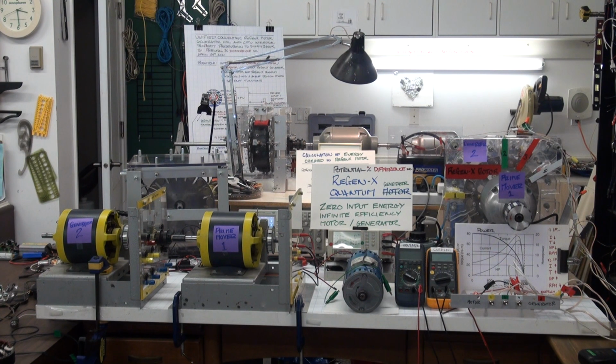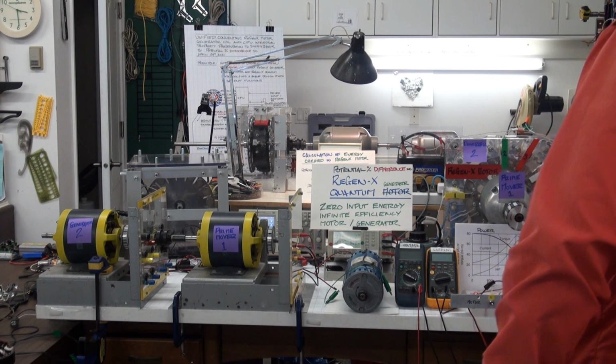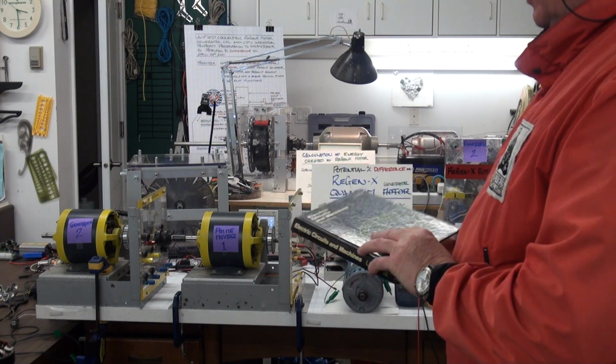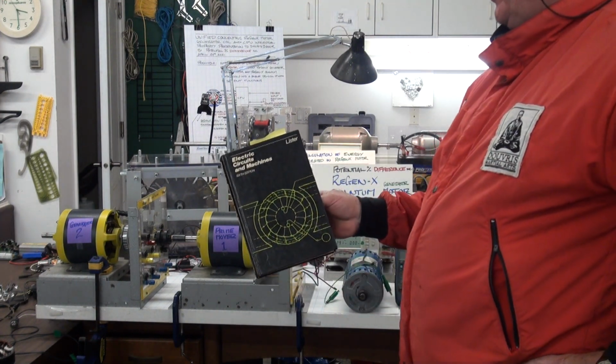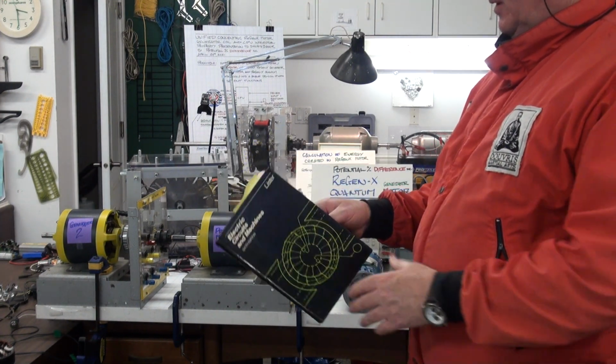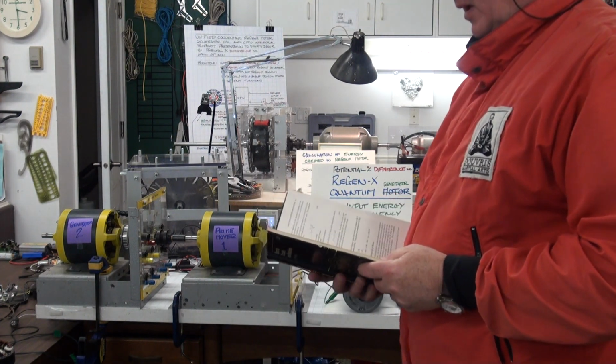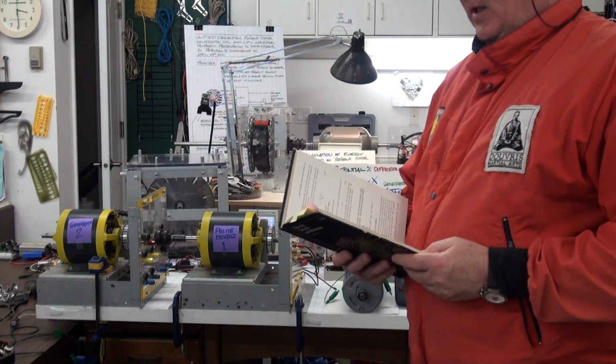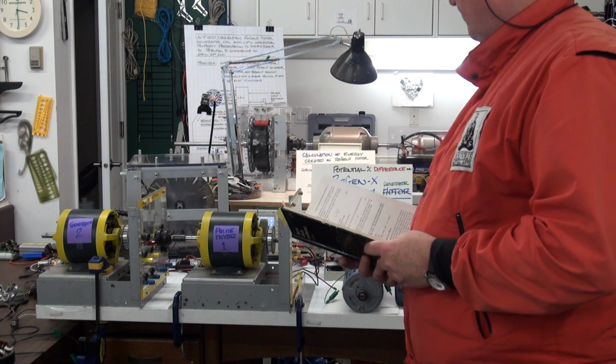So maybe we can start with a little reading from a textbook from our Electric Circuits and Machines textbook. Motor action in a generator.